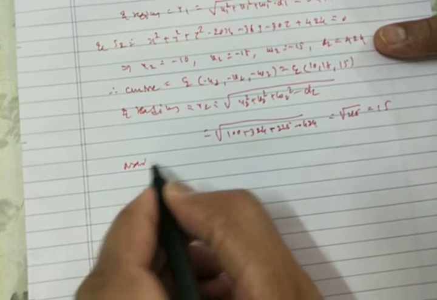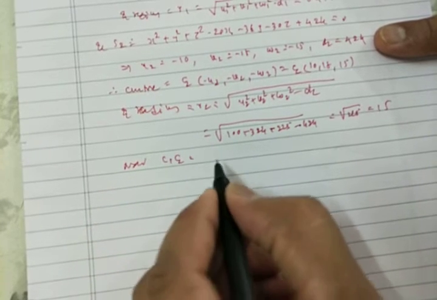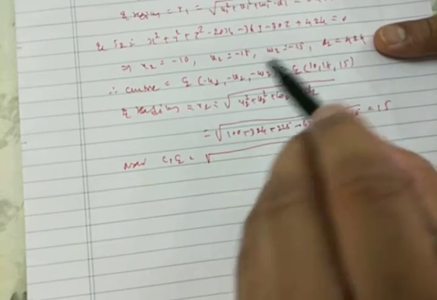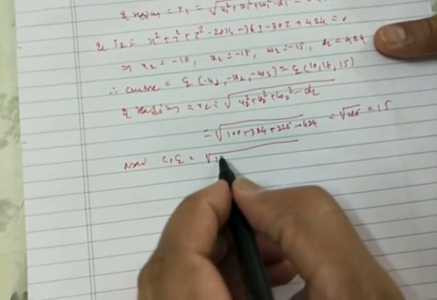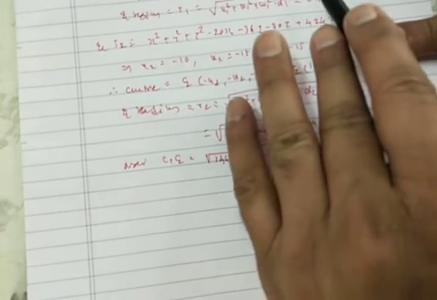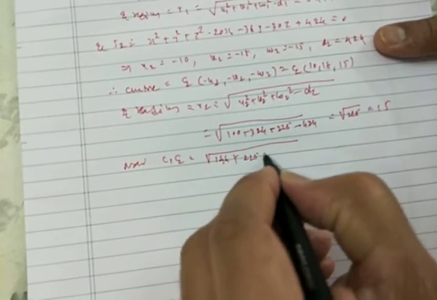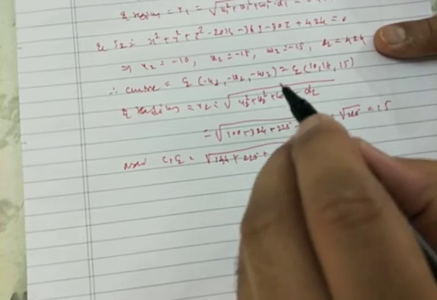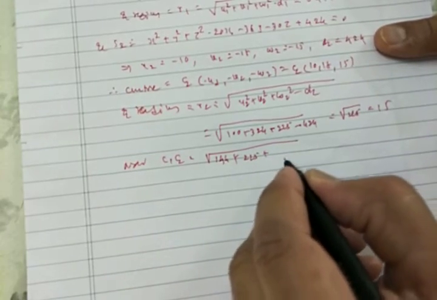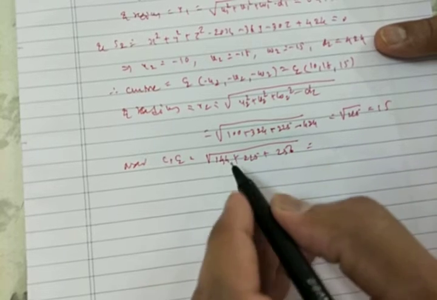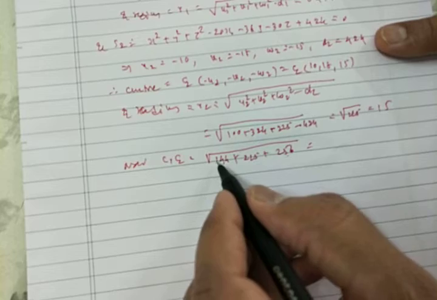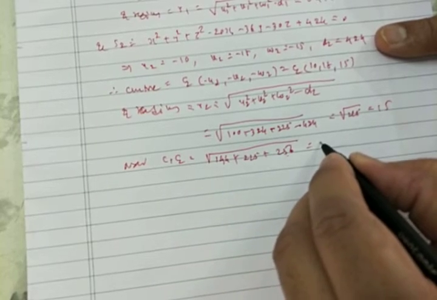Now C1C2 is equal to under root 10 minus 2, 12, 144, 18 minus 3, 15, 225, 15 plus 1, 16, 256. 144 plus 225 plus 256 is 625.